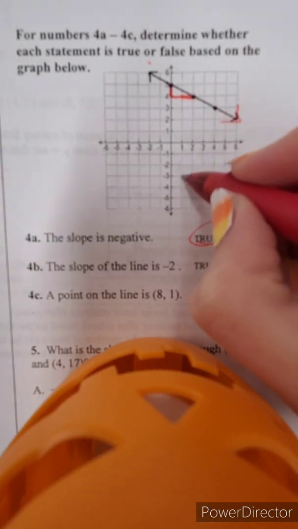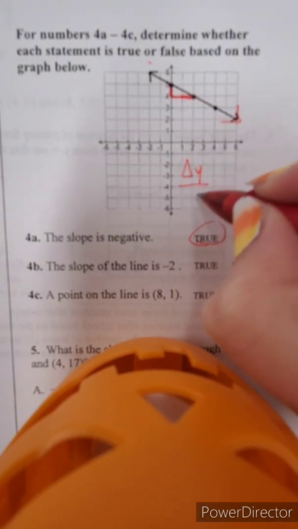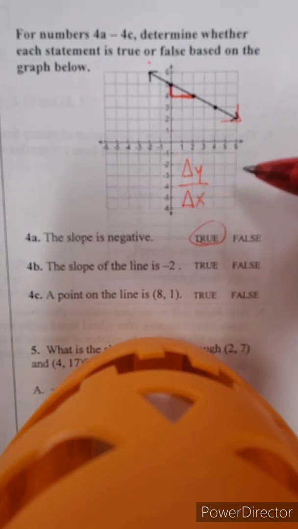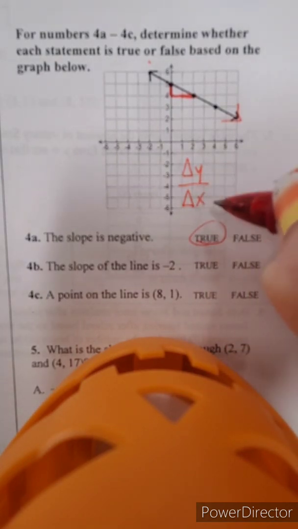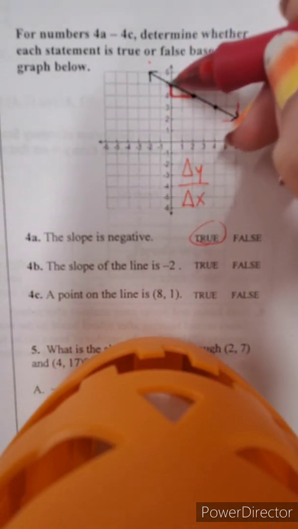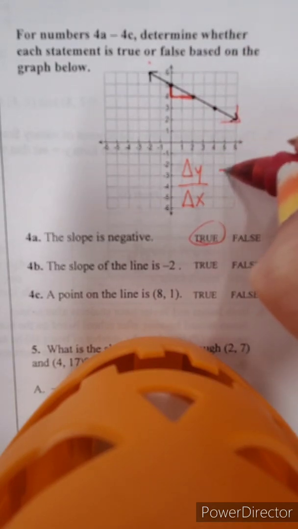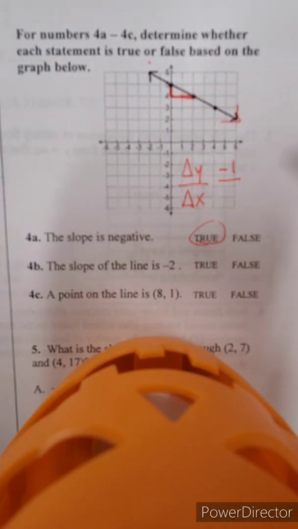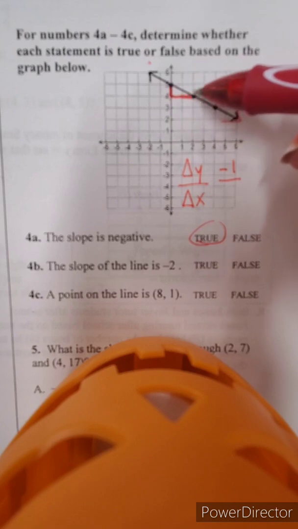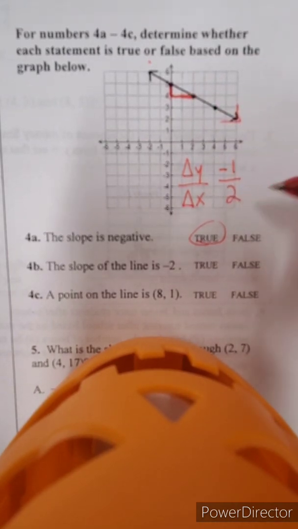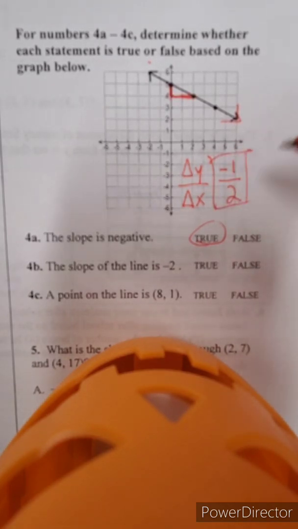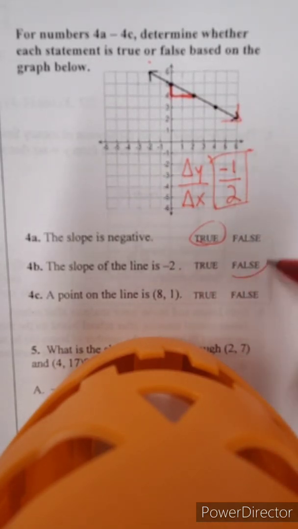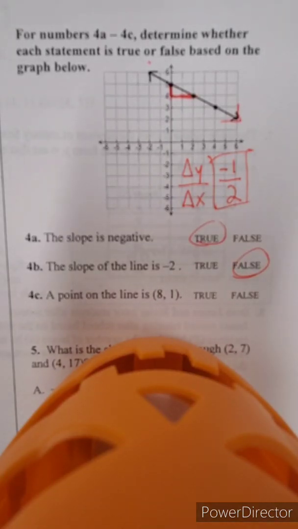My slope formula, how we find our slope, is that it's our delta y over our delta x. So our vertical change over our horizontal change. So we went down 1, so that's -1 for my vertical change. And then we went 2 places to the right, so that's +2 for my horizontal change. So my slope here is -1/2, right, which is not the same thing as -2, so that one's false.